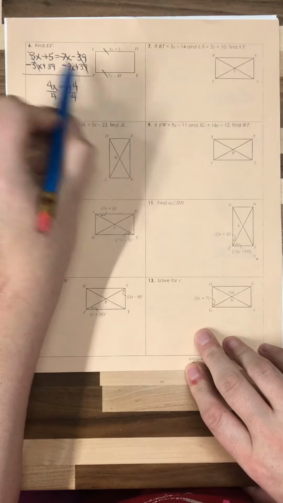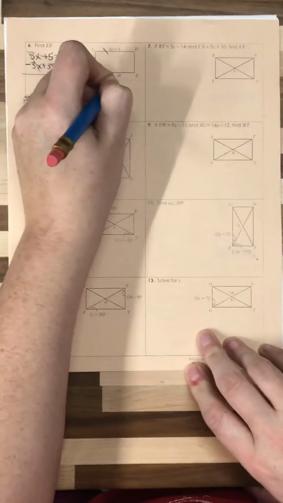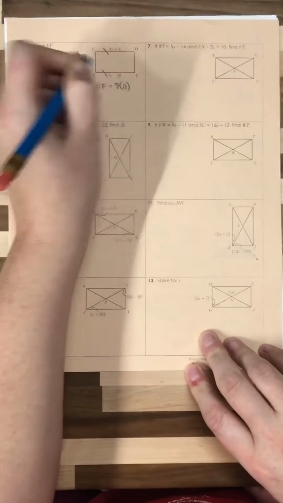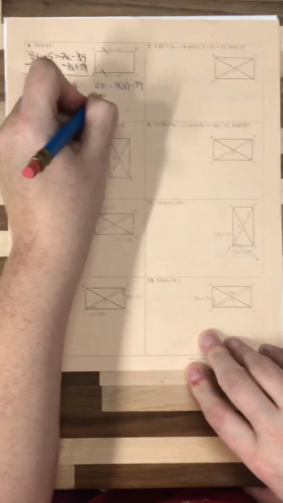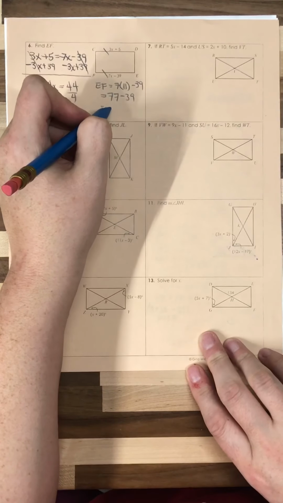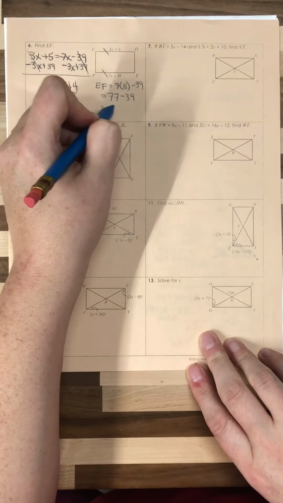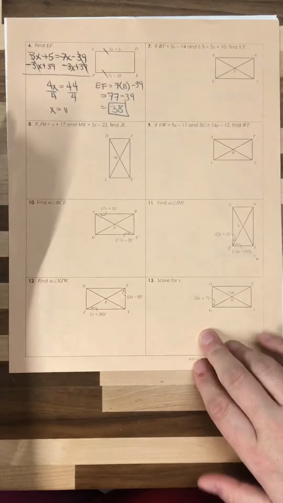Now we got to plug it in to find EF. So basically EF is going to equal 7 times 11 minus 39, or 77 minus 39. That's 38. Hallelujah.